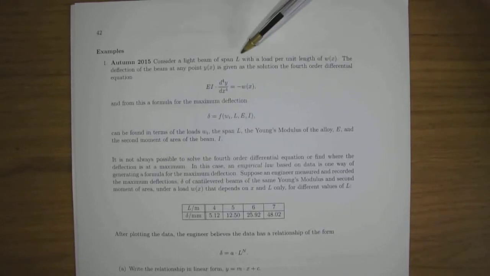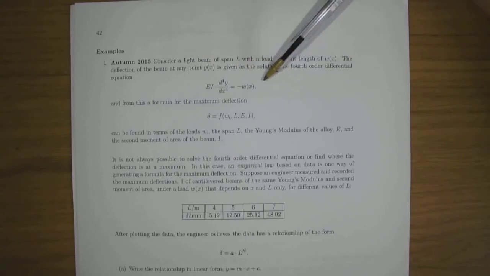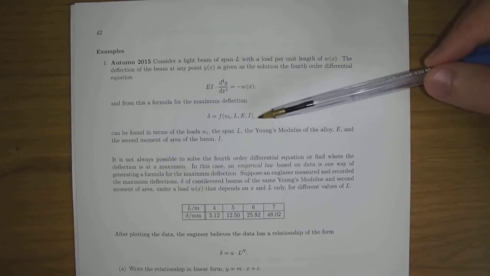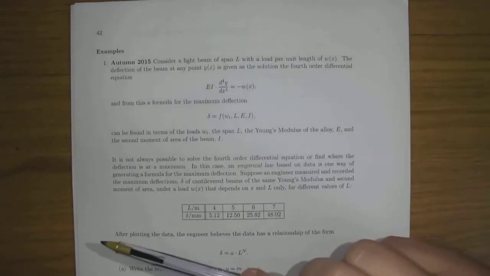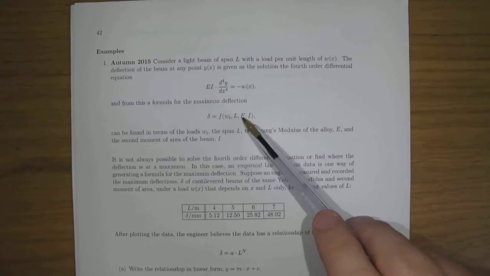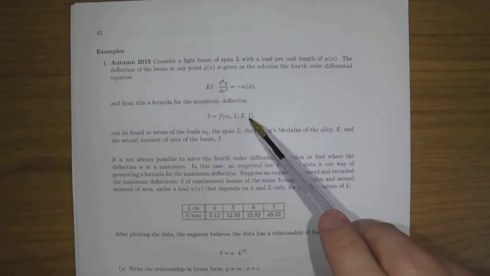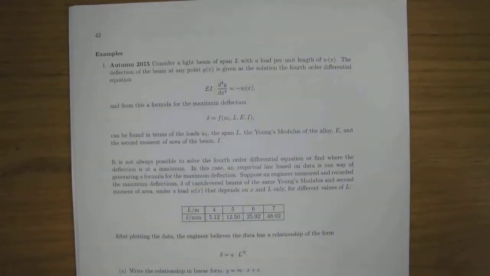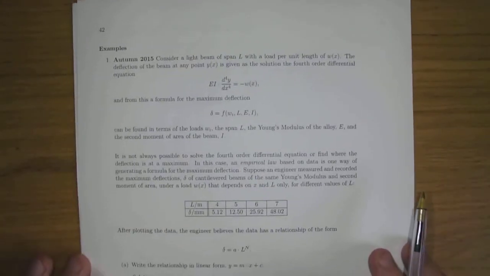Consider a light beam of span L with load per unit length of W of x. The deflection of the beam at any point is given as the solution of the fourth order differential equation. We're going to learn about this in chapter 2. And from this, a formula for the maximum deflection can be found. So the Wi are somehow loads, L is the length of the beam, E is Young's modulus, and I is the second moment of area. These are formulas for maximum deflection of, for example, a simply supported beam, something like this.